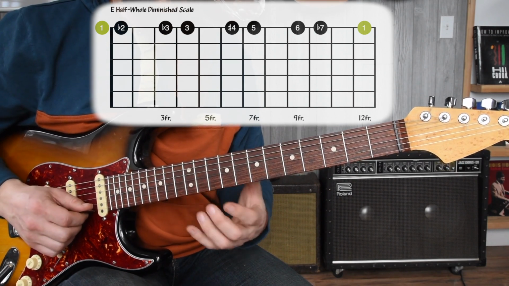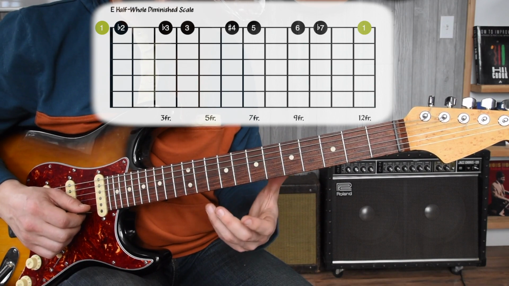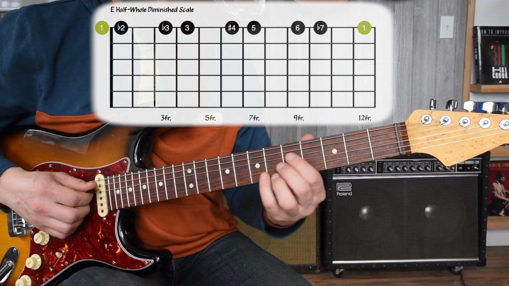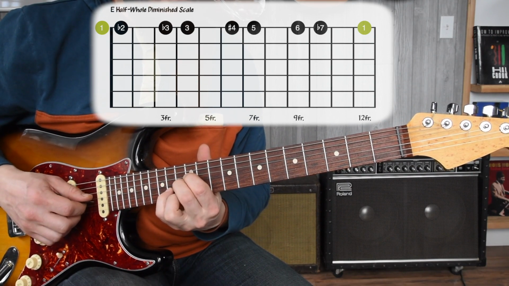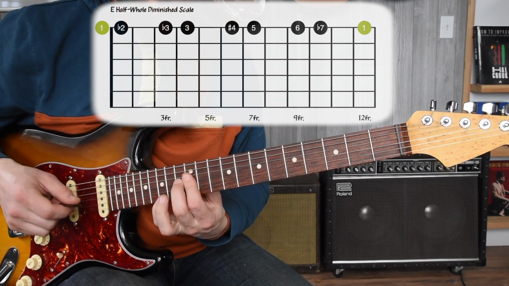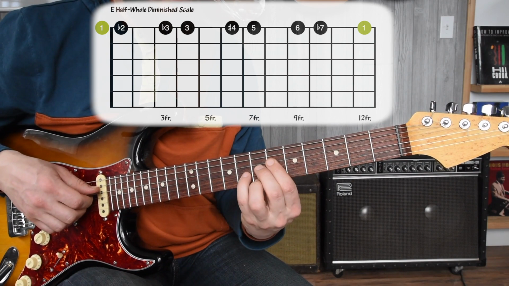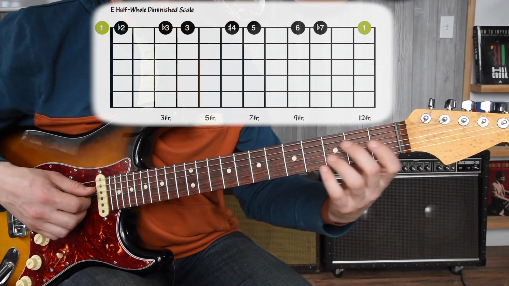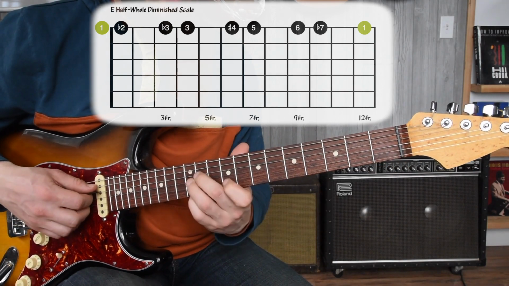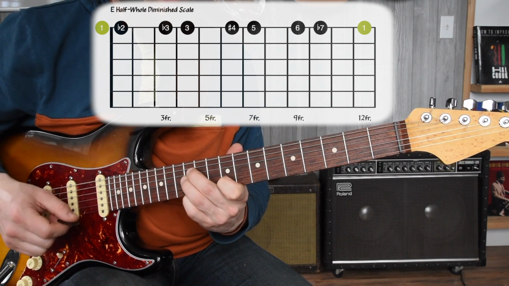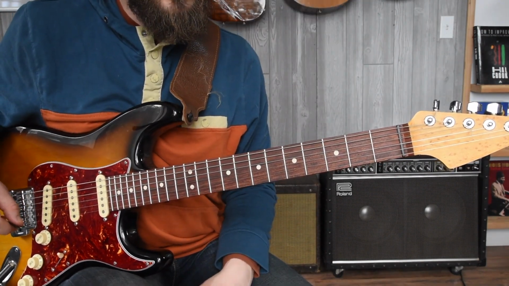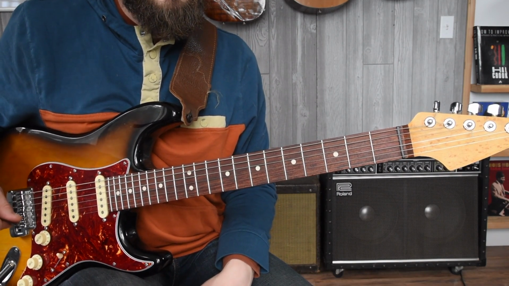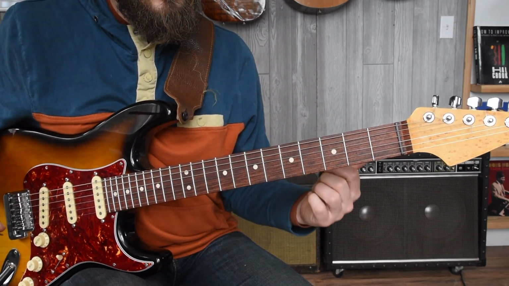Some of the forms that come out of the diminished scale would be a 13 flat 9, or some of our sharp 9 voicings.